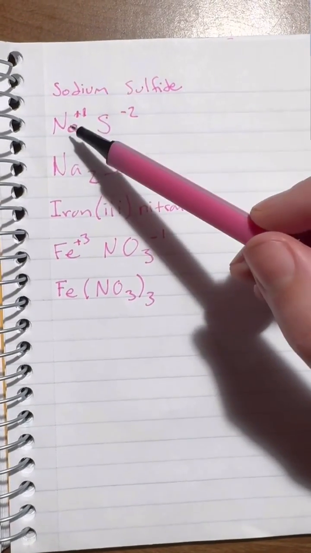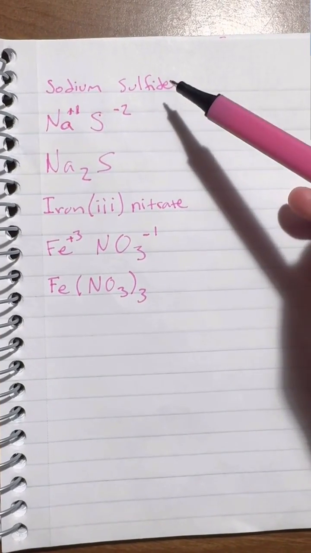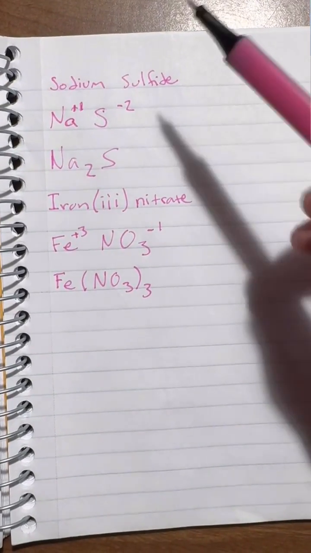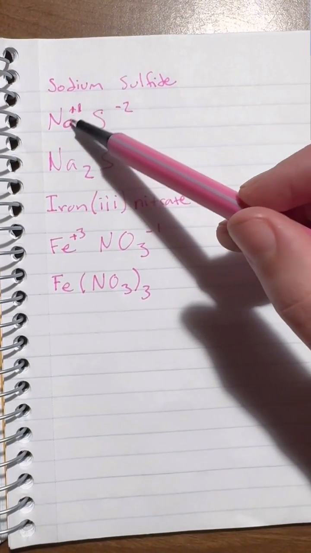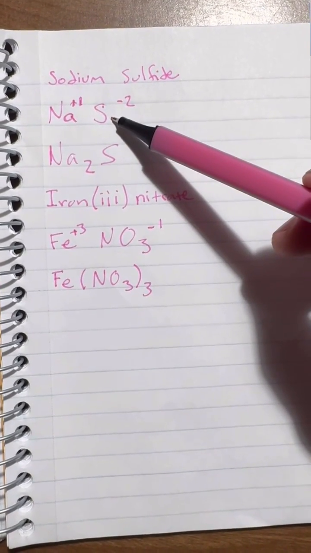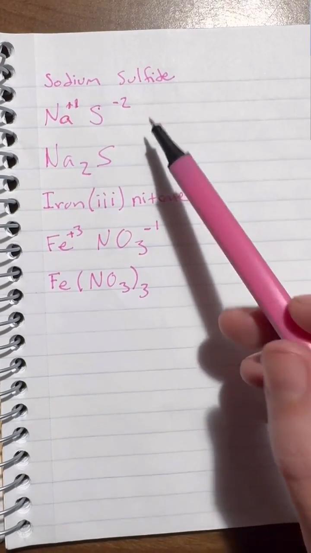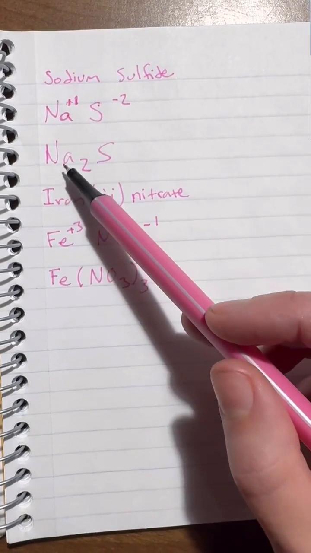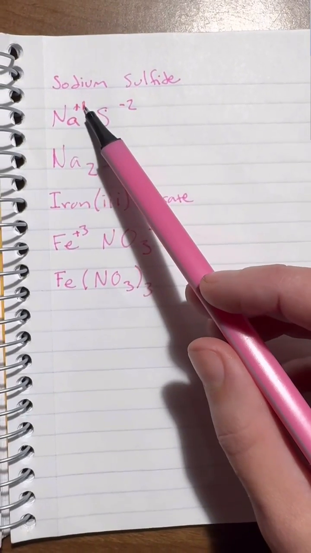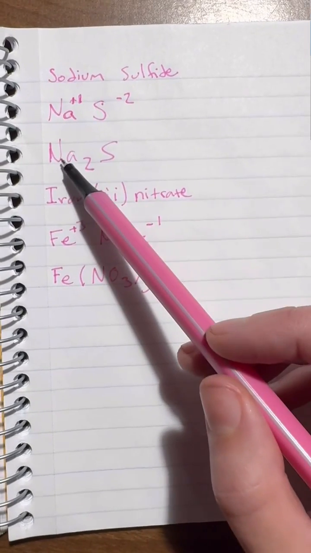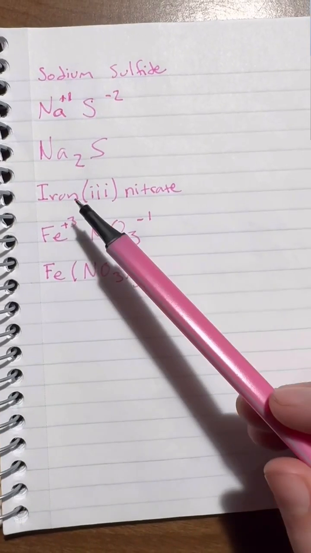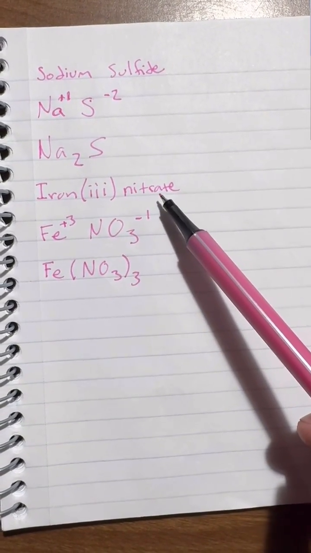Sodium on the periodic table is Na, and sulfide is sulfur, and that's S. Looking at our table of ionic charges, we can see that sodium has a +1 charge and sulfur has a -2 charge. So in order to get these to balance, we're going to need 2 sodium, and that will give us a +2 charge, and that will balance out. So we'll have Na2S.